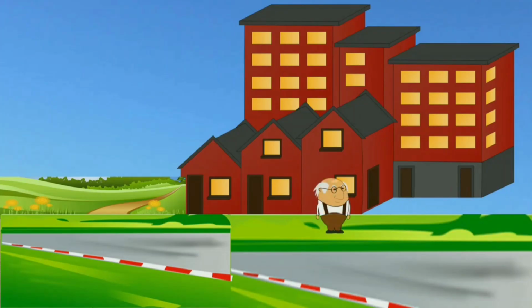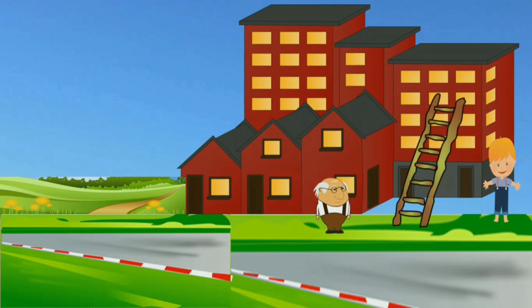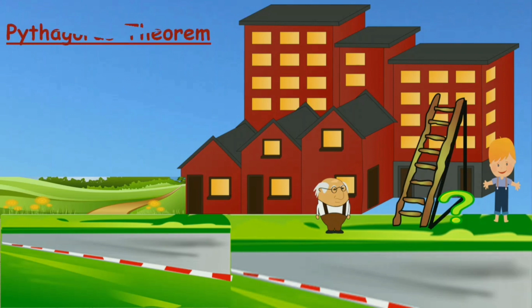An old man was trying to place a ladder on the window of a building above the ground. Anoop decided to help the old man. He placed the foot of the ladder at such a distance from the wall that the top of the ladder reached the window. If the ladder is 13 meter long in such a way that it reaches a window of a building 12 meter above the ground, can you find the distance of the foot of the ladder from the wall? Here, if you observe carefully, you will notice a right angle triangle. So with the help of Pythagoras theorem, easily we can solve it.